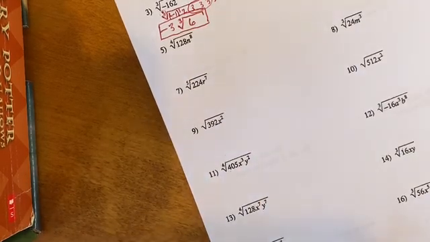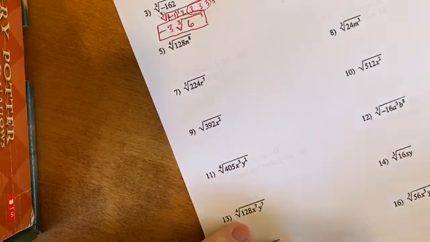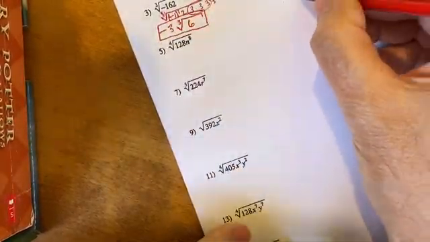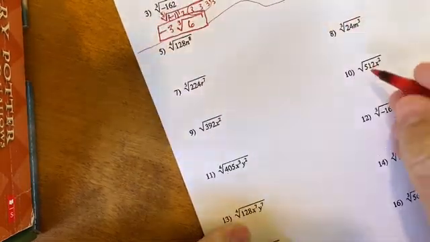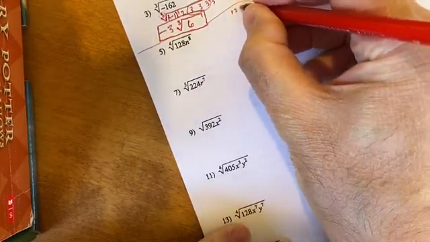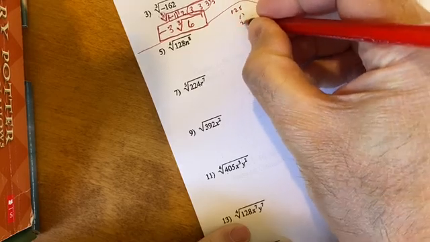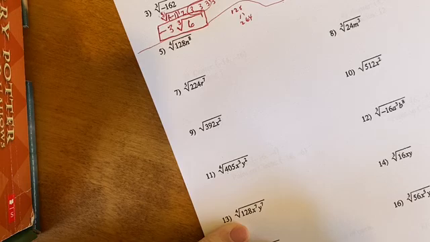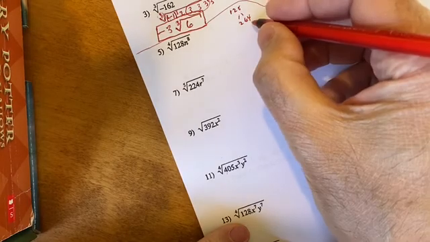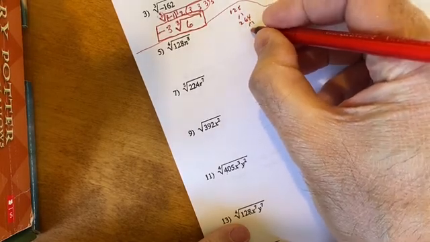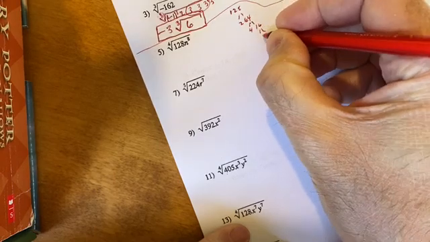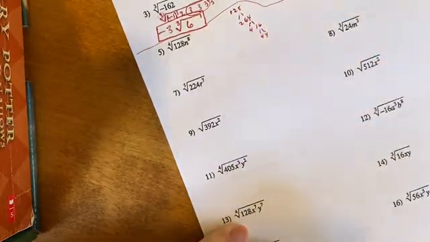Okay. Now the 4th root of 128. I'm going to give myself a little room here to work. 128 is 2 times 64. And 64, we've done this before, it's 4 times 16, and 16 is 4 times 4.